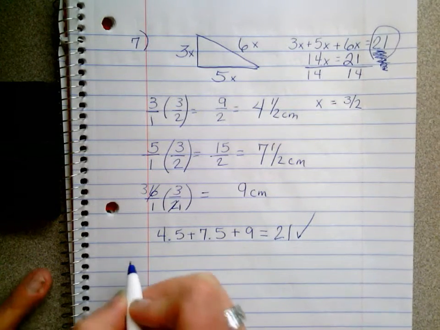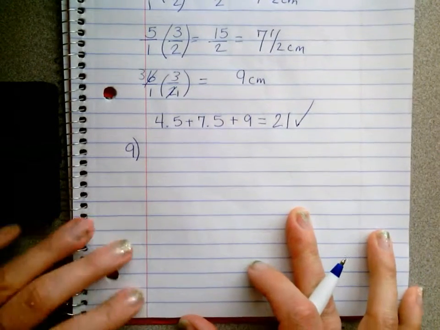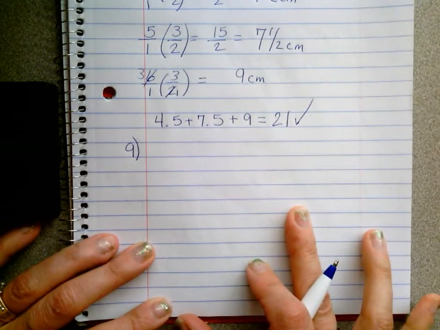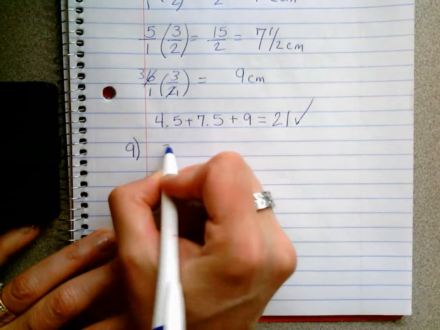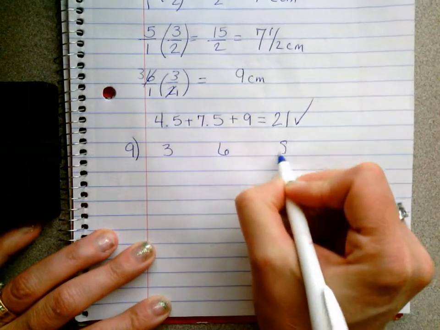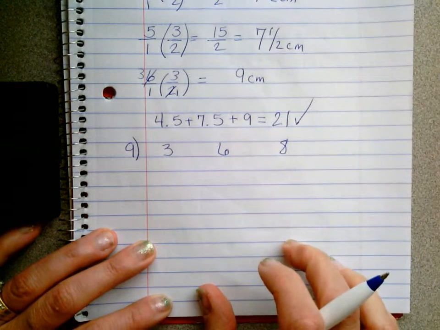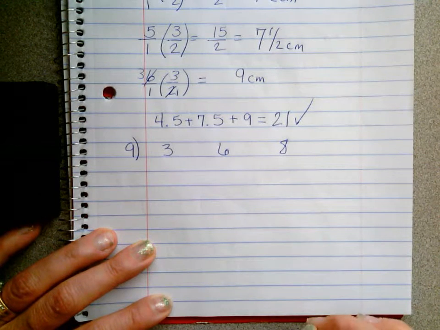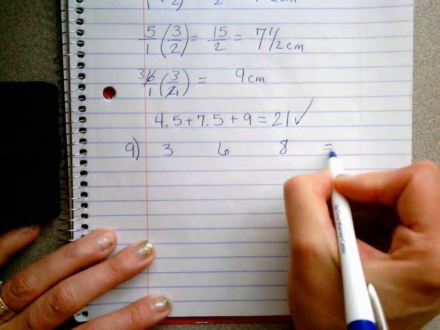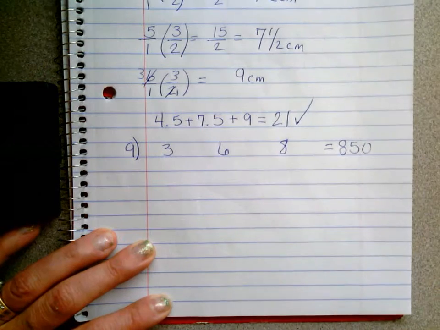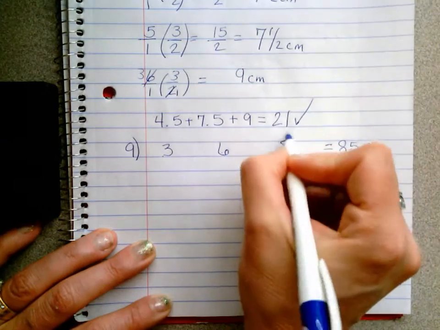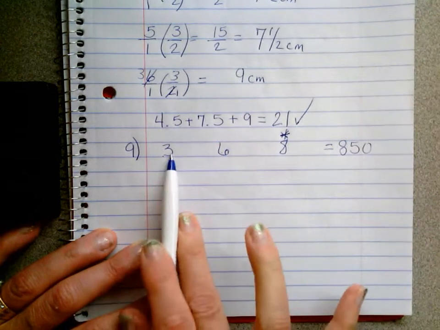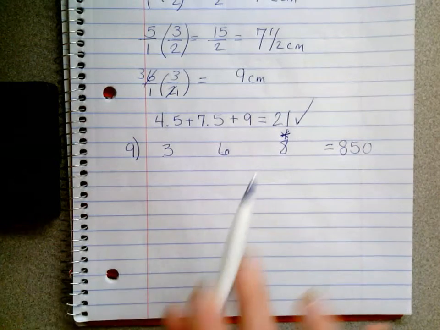Concrete. This is number 9. Last one. And number 9 and 10 are almost identical, by the way. Concrete can be made by mixing cement, sand, and gravel in a ratio of 3 to 6 to 8. How much gravel is needed to make 850 cubic meters of concrete? So which one's gravel? Cement, sand, and gravel, right? Look at the question again.